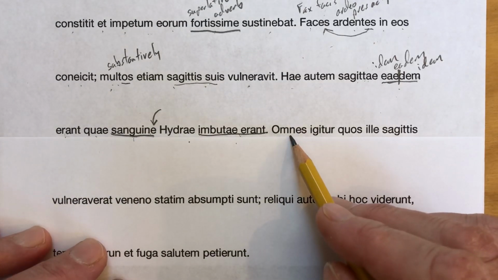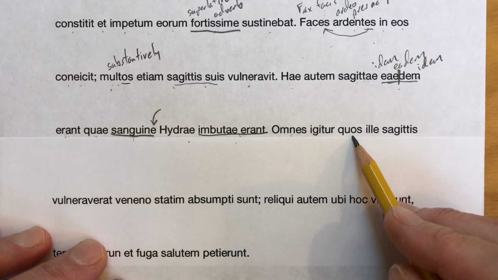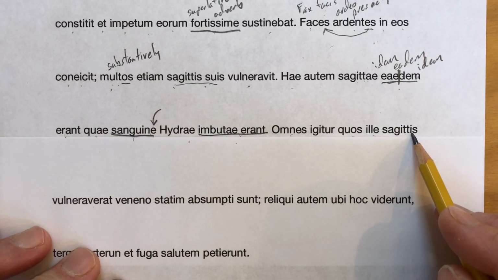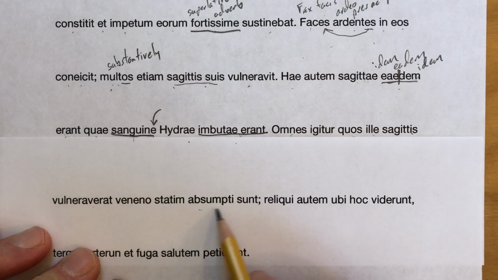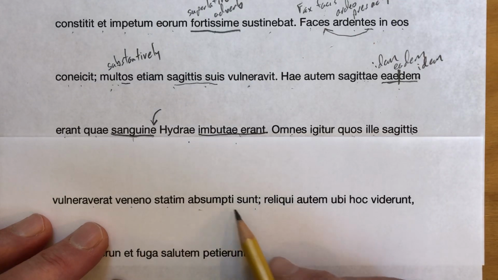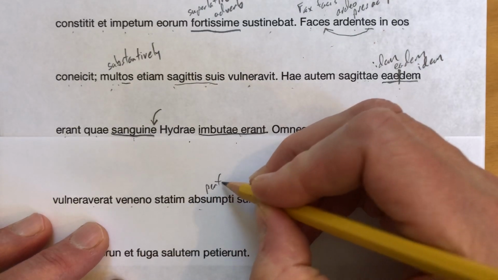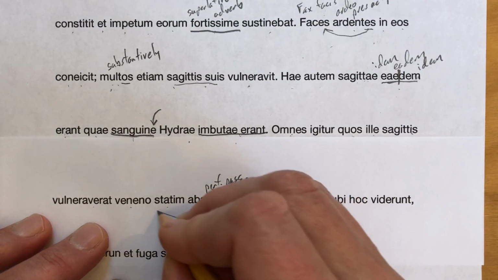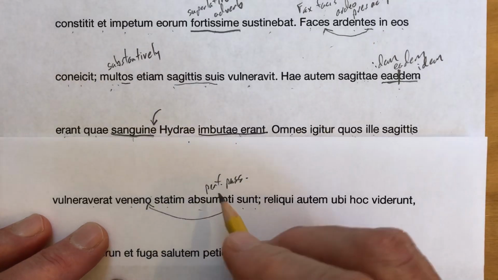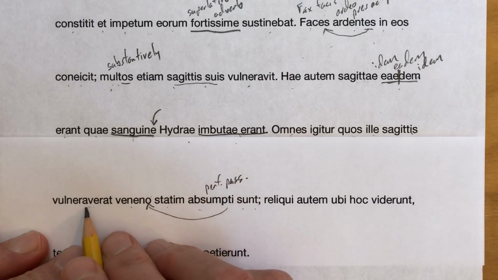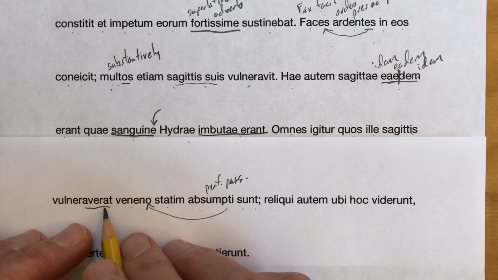So, all those, another substantive, whom he had wounded with the arrows, were overwhelmed immediately by the poison. Beautiful. Look at this. Perfect passive. When you see a passive, look for the ablative. Right there. They were overwhelmed by the poison. And here, pluperfect active. Nice.